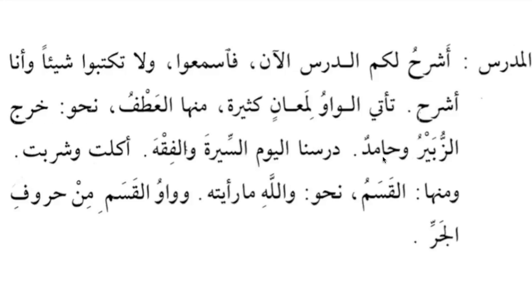Example, kharaja Zubairu wa Hamidun. So Zubair and Hamid, waw is atf here. Darasna al-yawma sirata wal fiqha. So today we read sirat and fiqh. Akaltu wa sharibtu. Wa minha, again this waw is atf, and in it is al-qasamu, waw al-qasam. Example, nahaw, wallahi ma ra'aytuhu, and by Allah I did not see it. Wa waw al-qasmi, again you see the waw al-qasmi is from harf jar. So that's why we have ism majroor following the waw al-qasam. So that's one of the ways to identify.